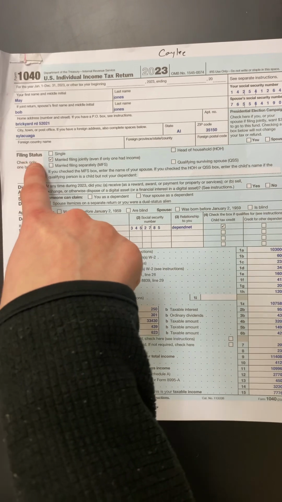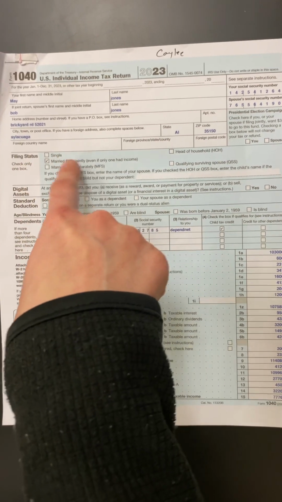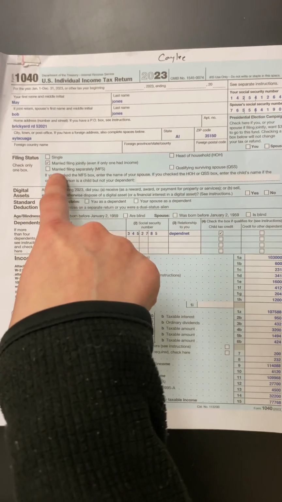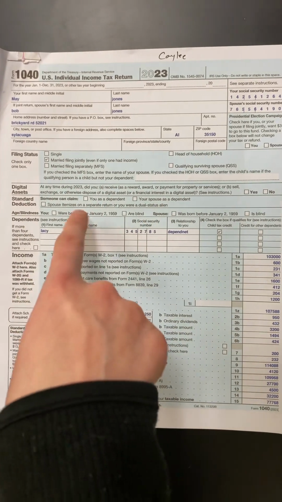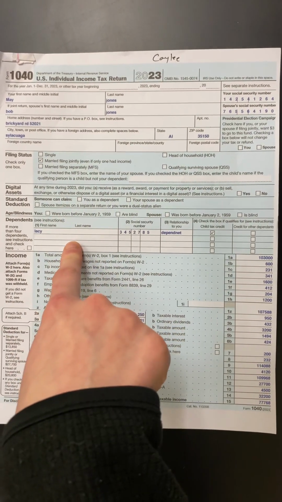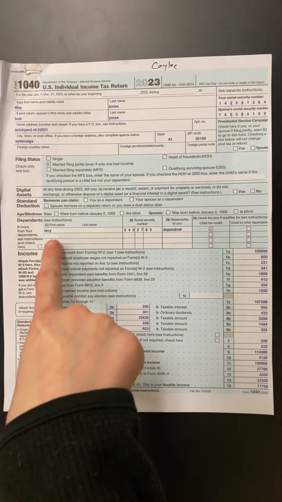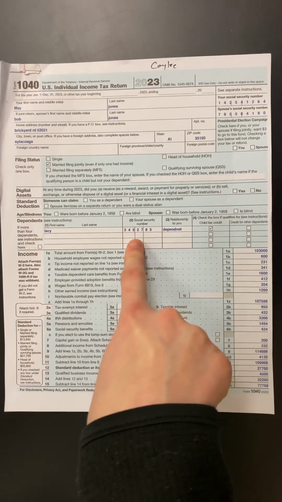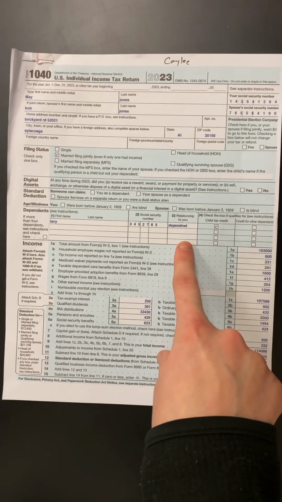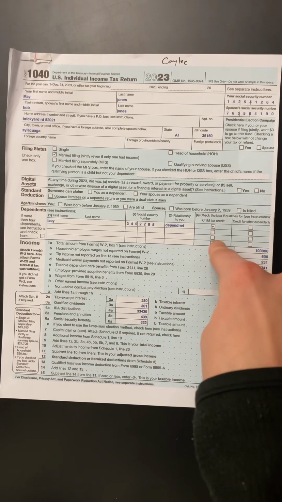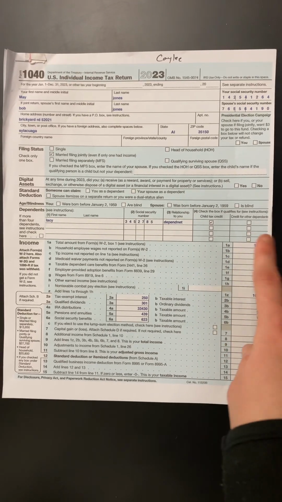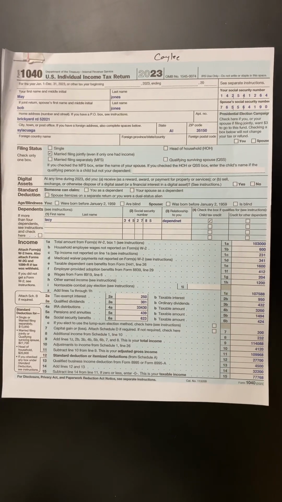You drop down to your filing status if you're filing single, married filing jointly, or married filing separately. Here we're married filing jointly. You would drop on down to your dependents, which is Lacey. This is her social, and she is a dependent. This is where you would check if she qualifies for child tax credit or credit for other dependents.